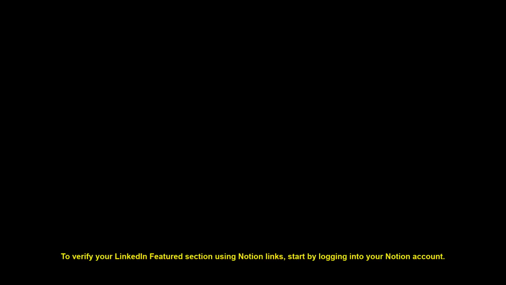Today we'll show how to verify your LinkedIn featured section with Notion links, a full guide step by step clearly. To verify your LinkedIn featured section using Notion links, start by logging into your Notion account. Navigate to the page you want to share in your featured section. Click on the three dots in the top right corner of the page.